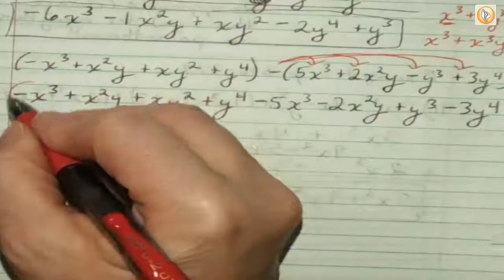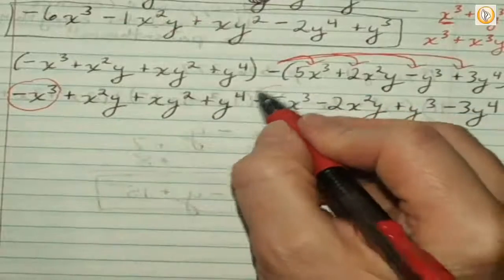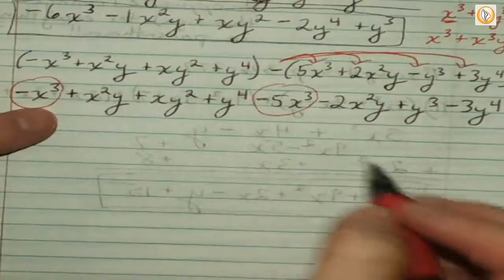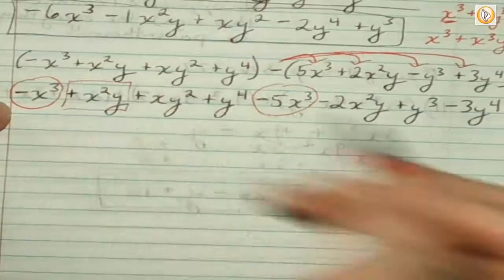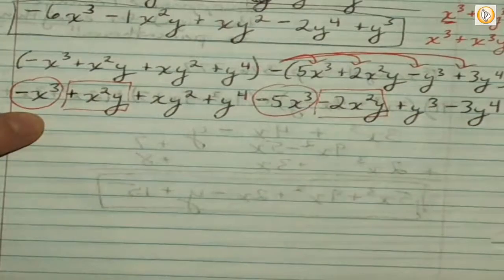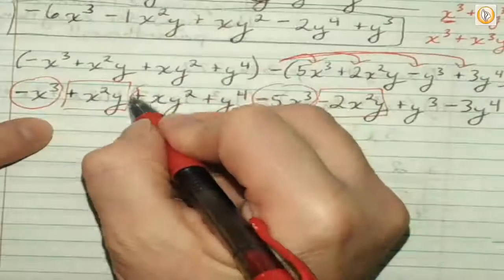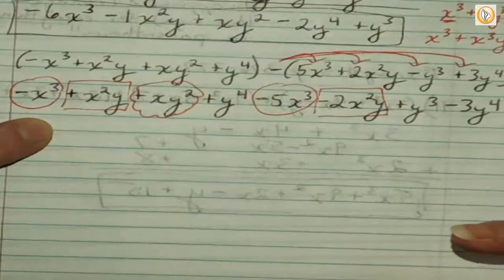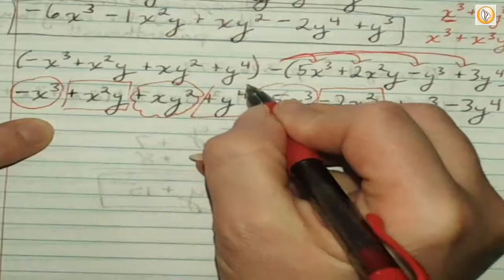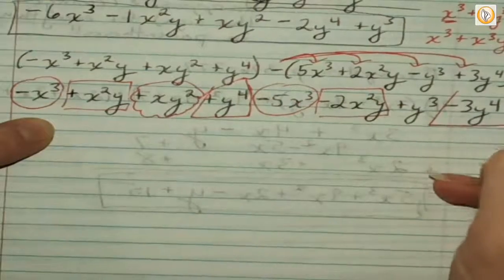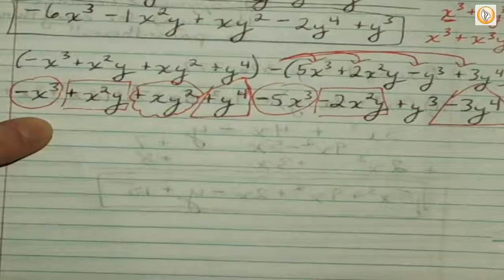All right, so let's go ahead. I'm going to circle my like terms. Let's see, I have one here, x squared y. I do not have another one of these. Put a triangle over the, whoops, that's a weird triangle, over the y to the fourth.